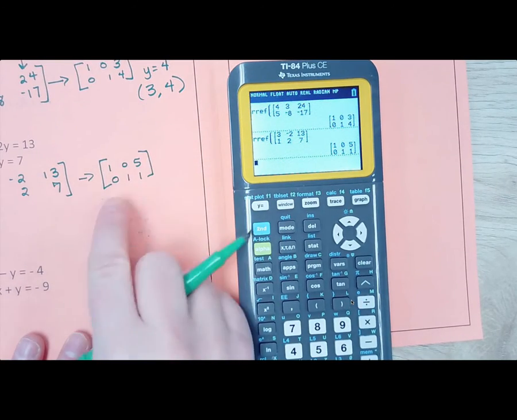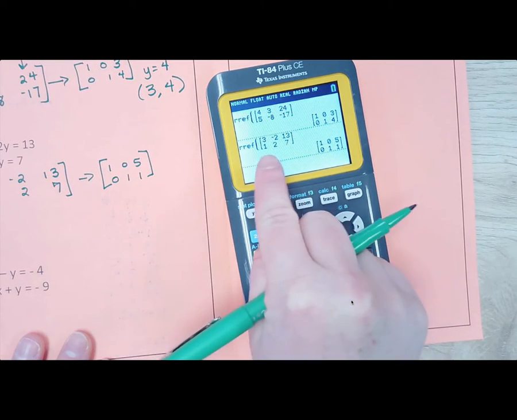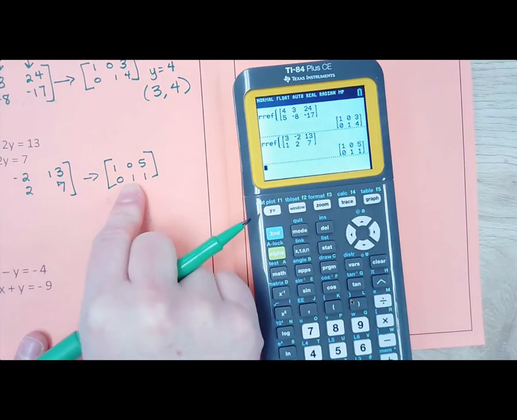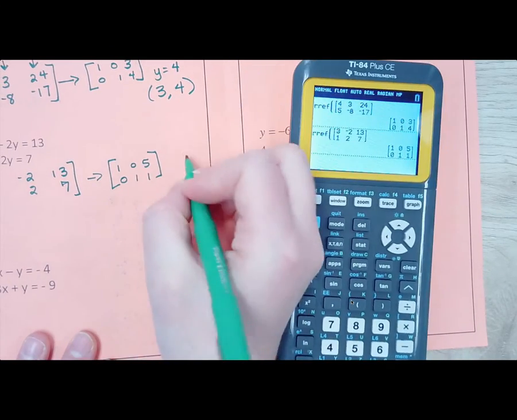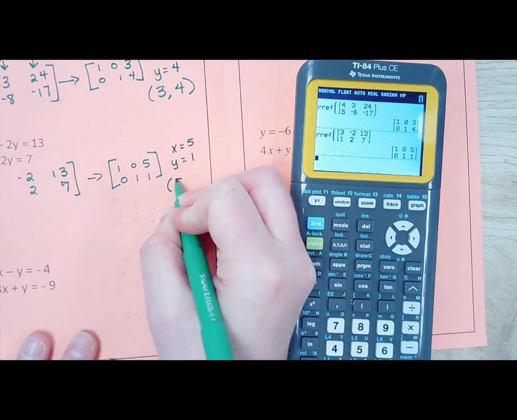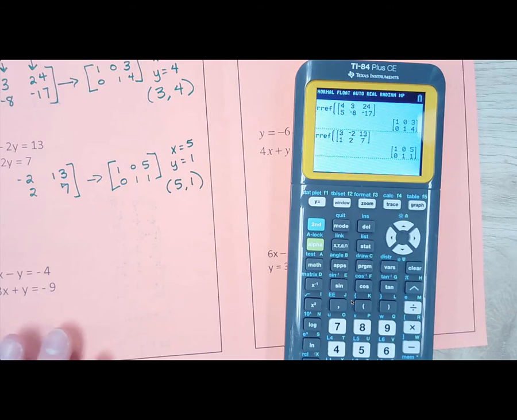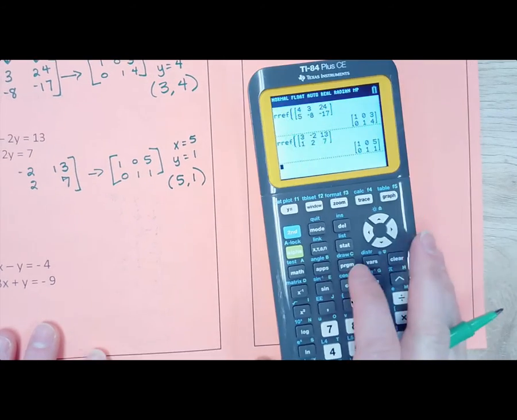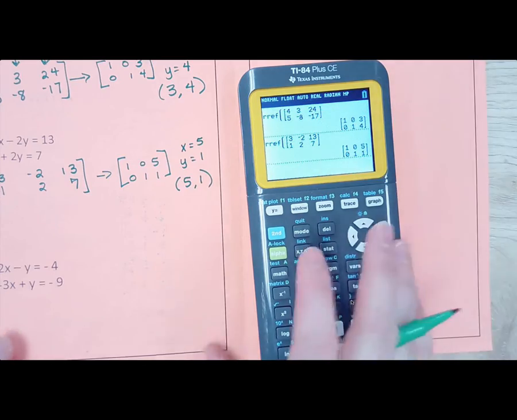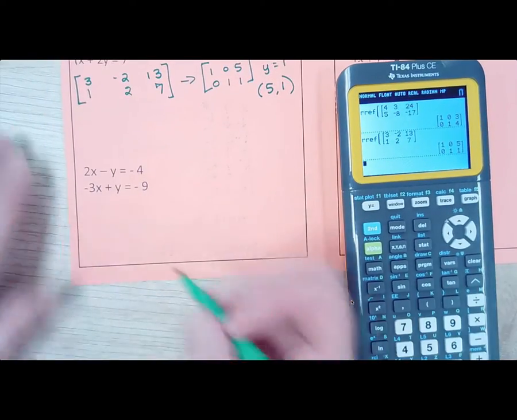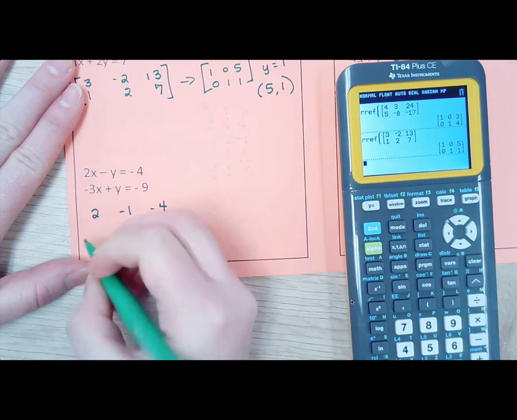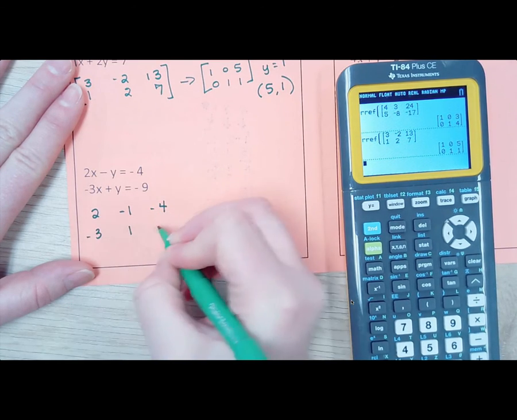So if you are not getting the same answer as me, you need to make sure you're putting in your coefficients correctly. Do y'all agree with this? Is that what y'all got? Okay. So x equals 5, y equals 1. So our solution is 5, 1. Okay, the next one. 2, negative 1, negative 4, negative 3, 1, negative 9.